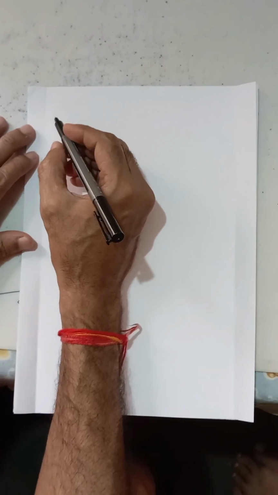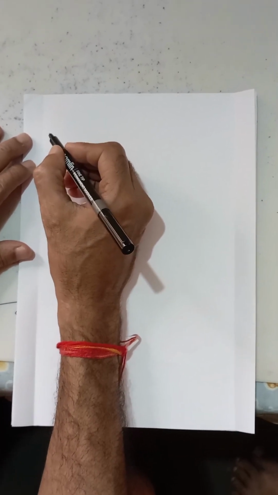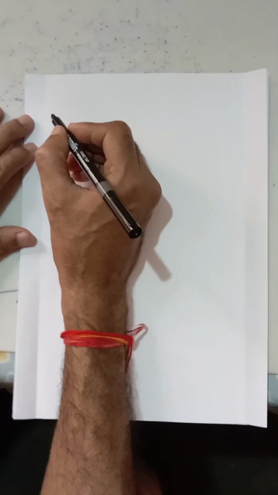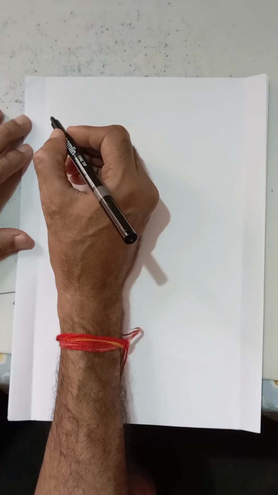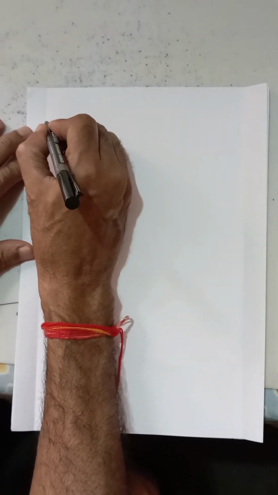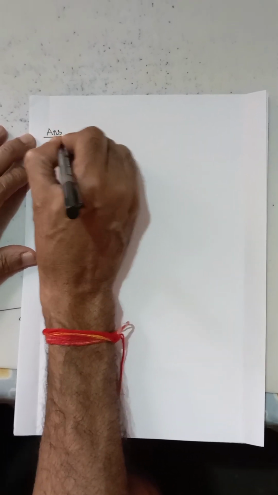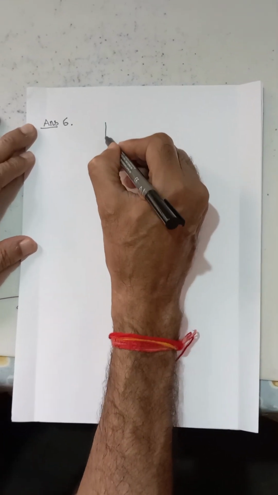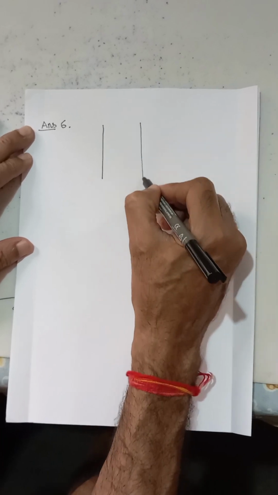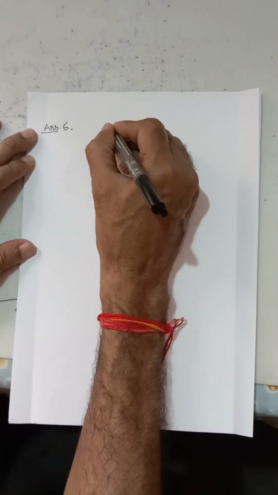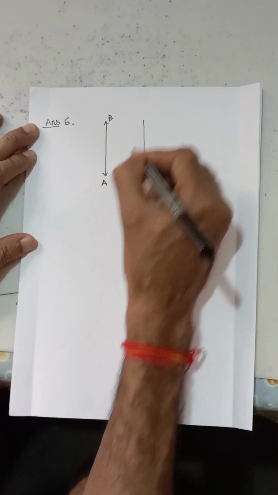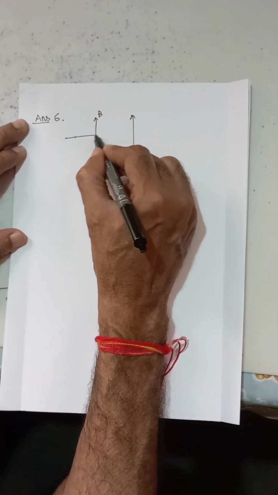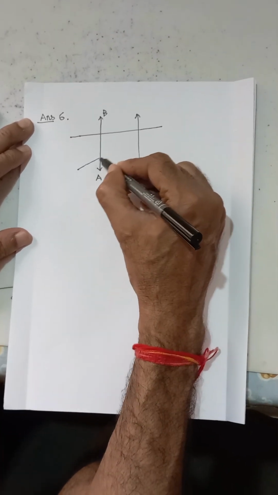Now guys, in my previous video I had uploaded 5 questions explaining it very carefully based on transversal of parallel lines. Now we will solve question number 6 to question number 10. Here there are two parallel lines AB and CD, and here it is a transversal, and here also it is a transversal.